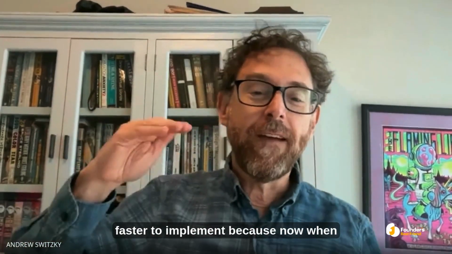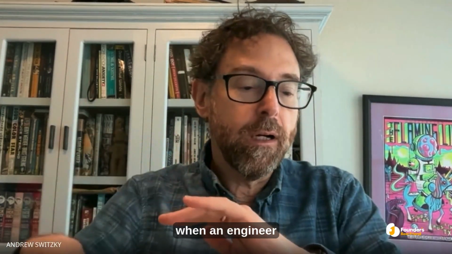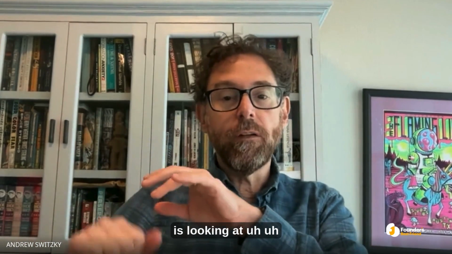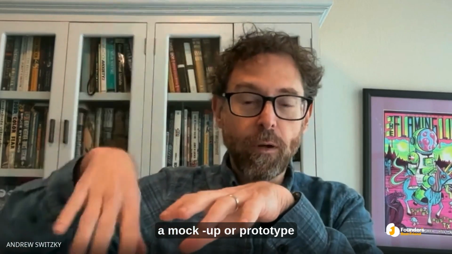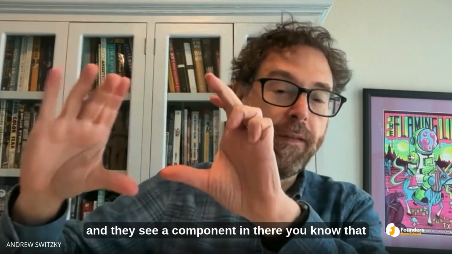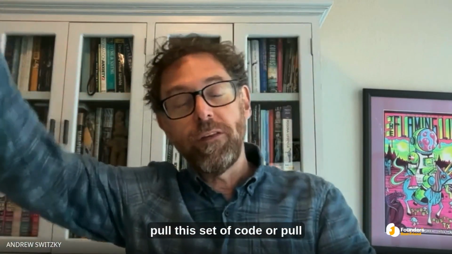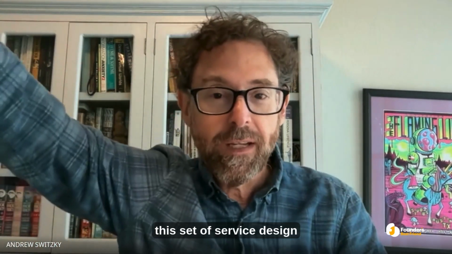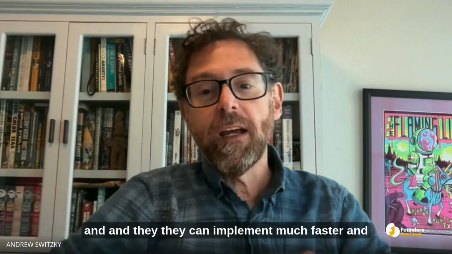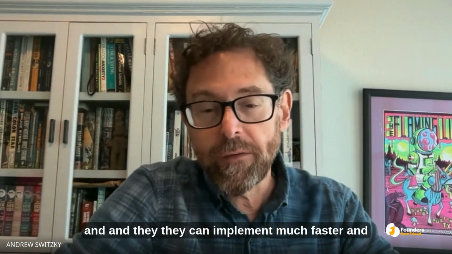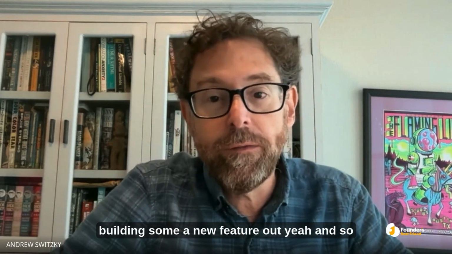It makes it a lot faster to implement, because now when an engineer is looking at a mock-up or a prototype and they see a component in there, they know this component means pull this set of code or this set of service design stuff, and they can implement much faster, and they don't have to reinvent the wheel every time they're building a new feature.